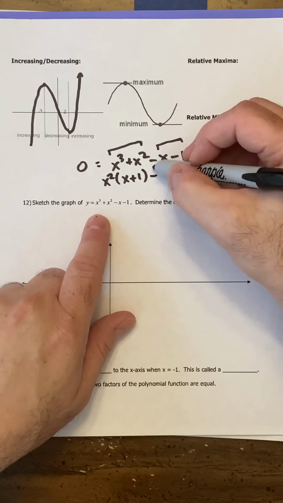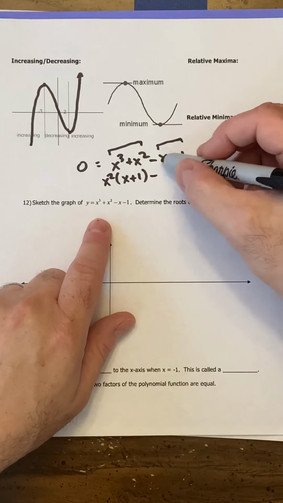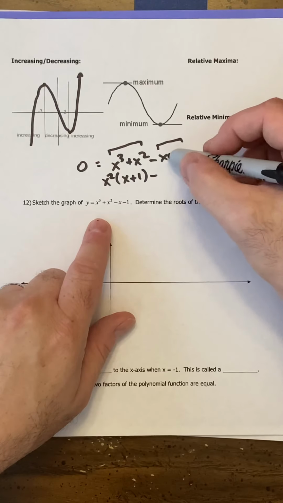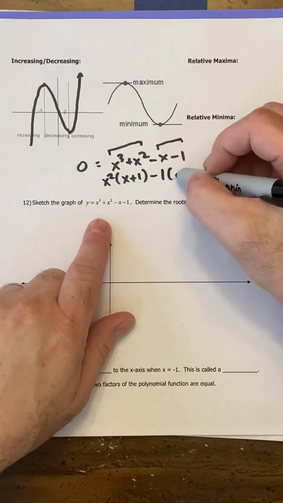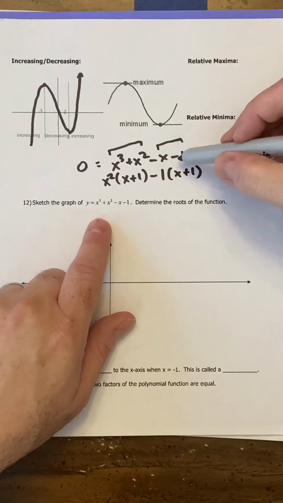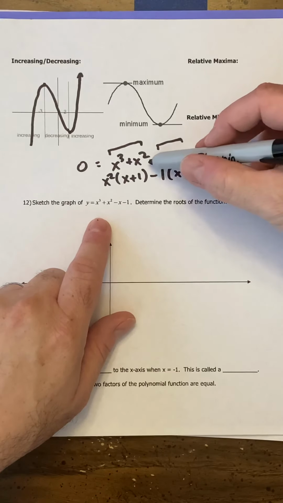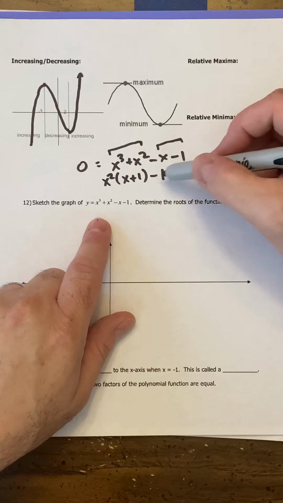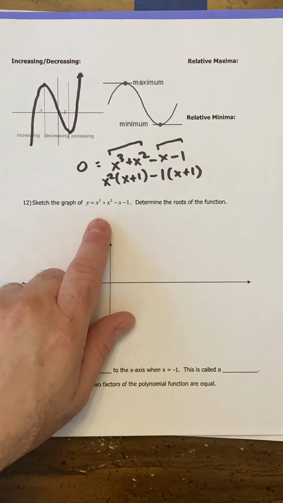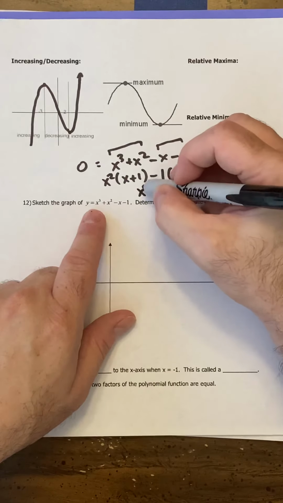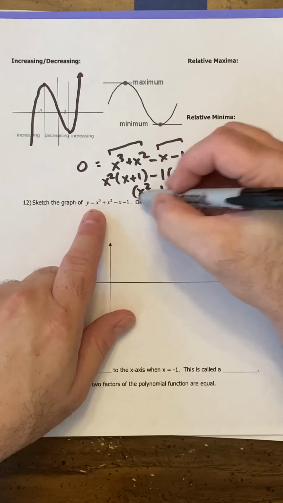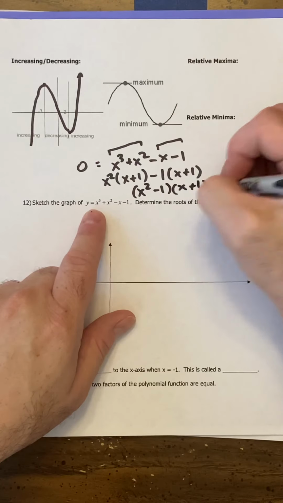I'm going to bring down this minus sign here. The greatest GCF for these two terms is 1, and you're going to get x plus 1. You might ask how this went from negative 1 to positive 1: it's because we factored out the negative 1, and if we were to distribute, we'd get negative x minus 1. So now this becomes x squared minus 1 and x plus 1.